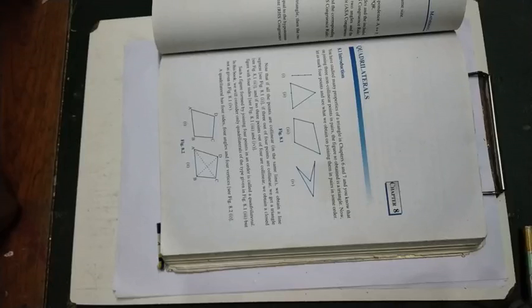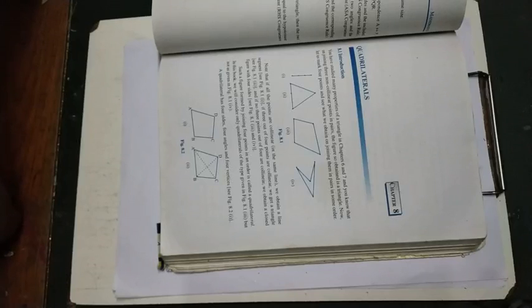Now let us discuss chapter 8, that is quadrilateral. So we have already learned about a triangle. Triangle means what? Three-sided figure, closed figure. If three points are non-collinear, they will make a triangle.